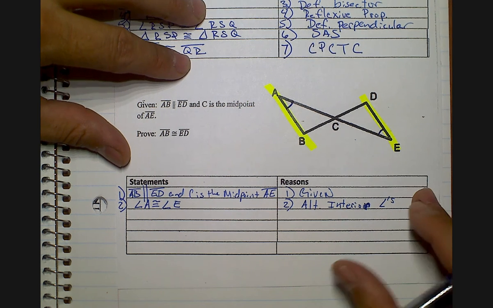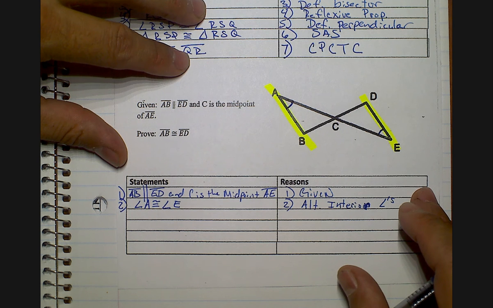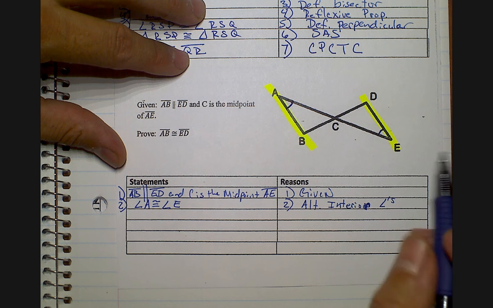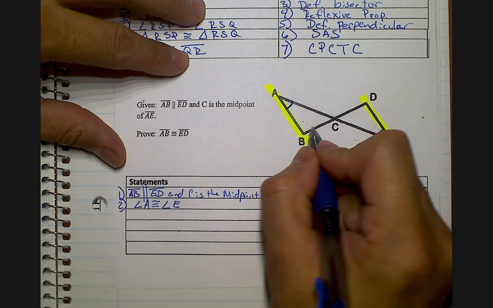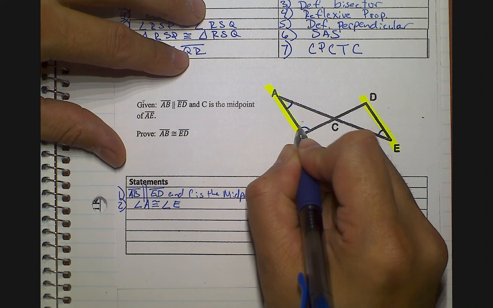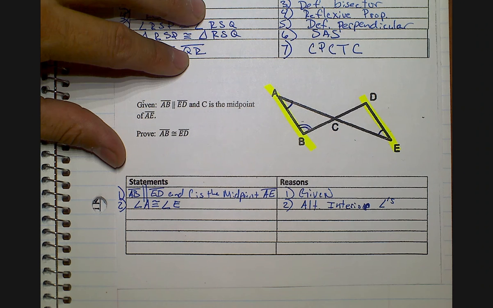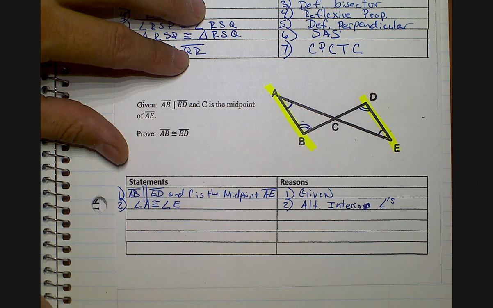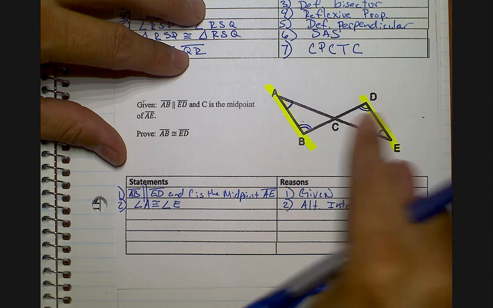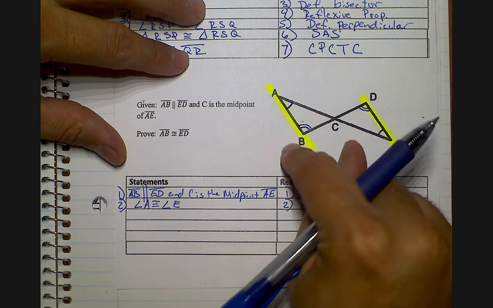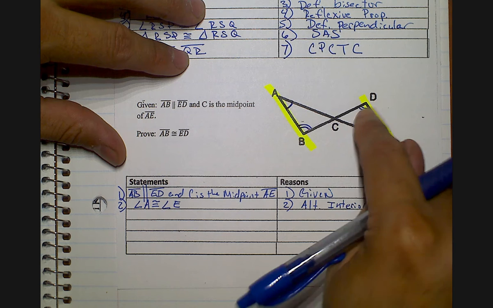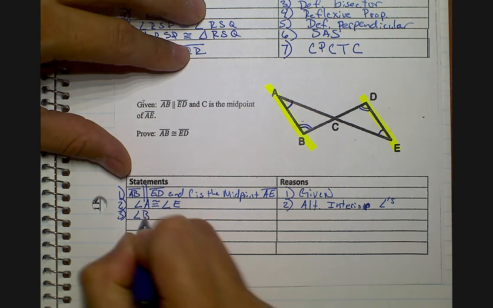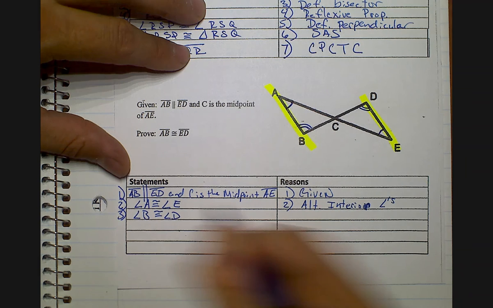Now, is there anything else because of that? What do we got? So you're saying angle B is going to be congruent to D. For what reason? Alternate interior angles again, right? Because they're off the parallel lines, and BD is cutting through those parallel lines. So those are my alternate interior angles. Angle B is congruent to angle D.